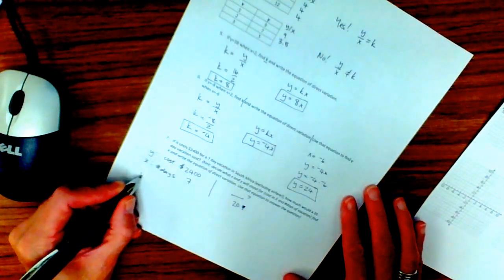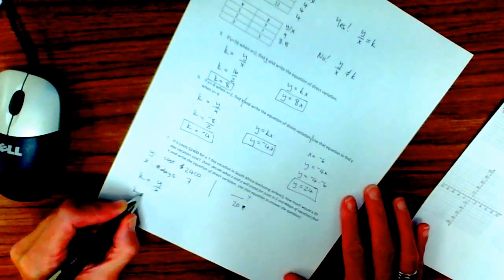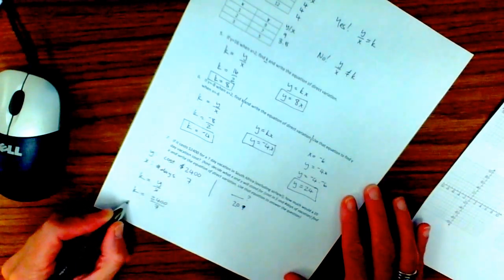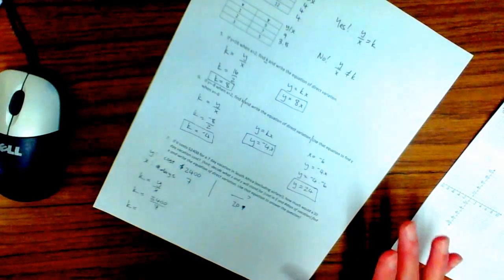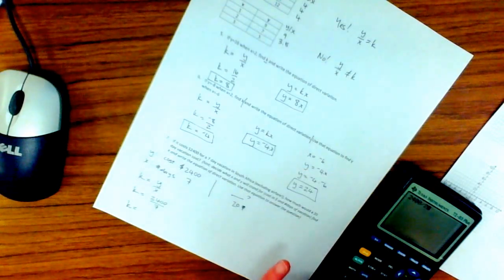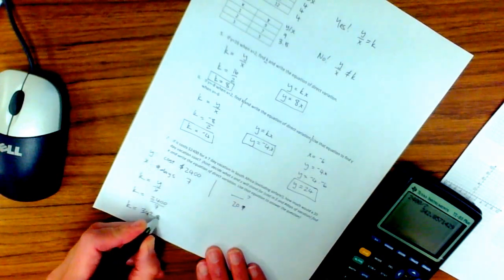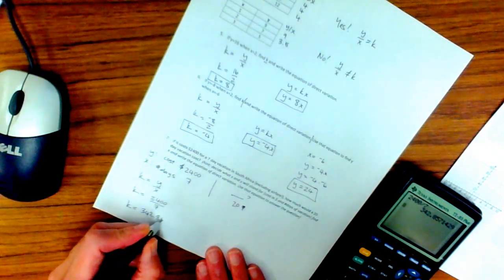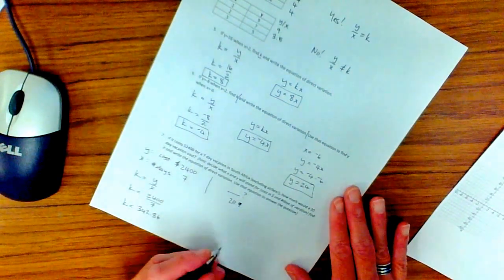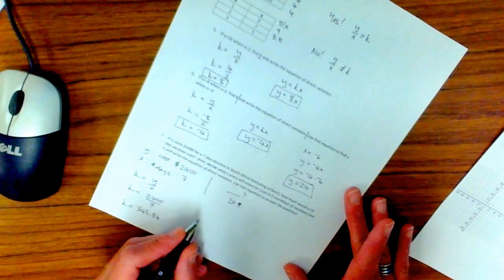Find k, so k equals y divided by x. K equals 2,400 divided by 7. So k equals, now I need a calculator, 2,400 divided by 7, 342.857, but because it's money, I'm going to round it to the nearest penny. So k is 342.86. So that's my first thing. Decide what x and y will stand for. Find k, done that. Write the equation.